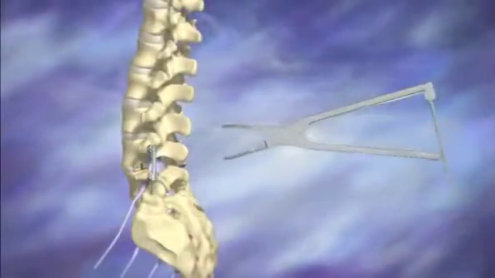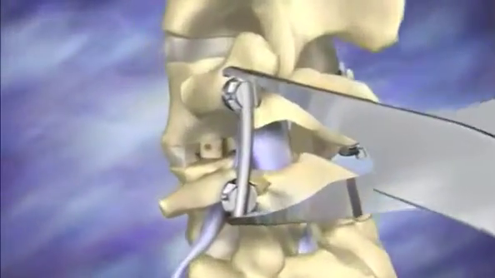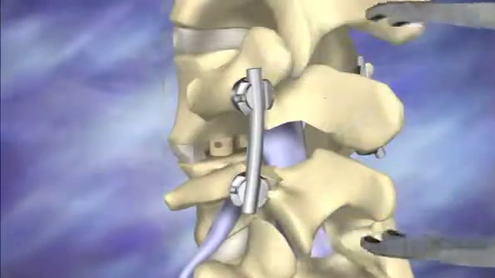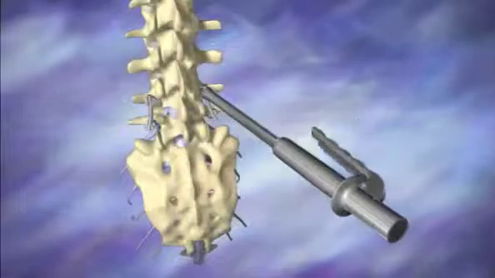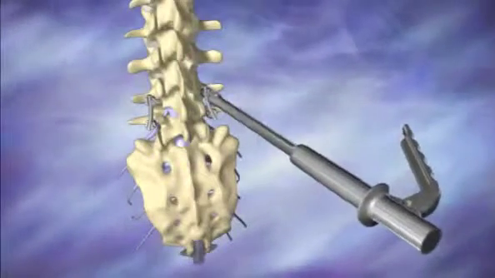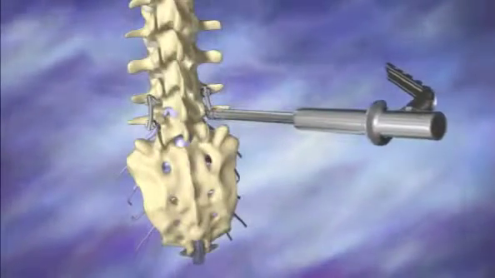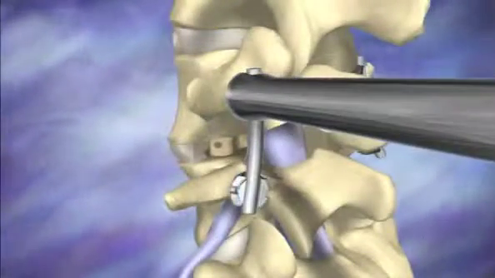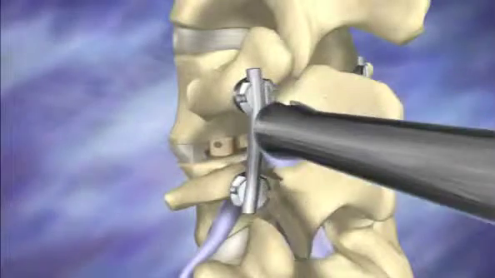Once implant placement is confirmed, bilateral compression is achieved using the compressor in the mesa spinal system. With the mesa screws partially locked, the compressor is removed. The quick locker, utilizing zero torque technology, is used to finally lock the screws without applying torsional stress to the spine.